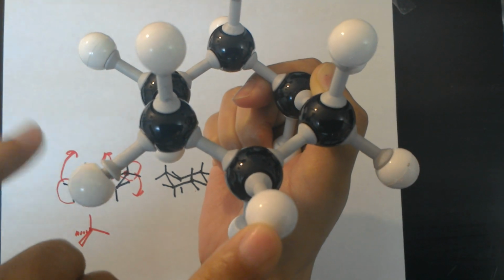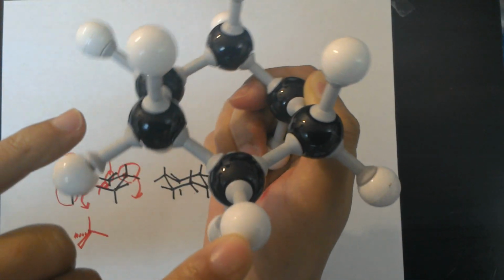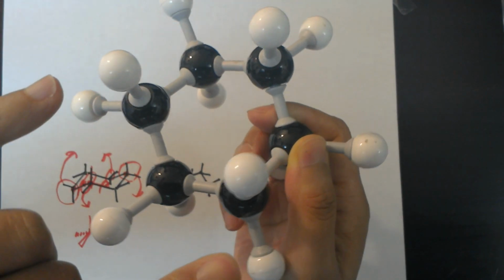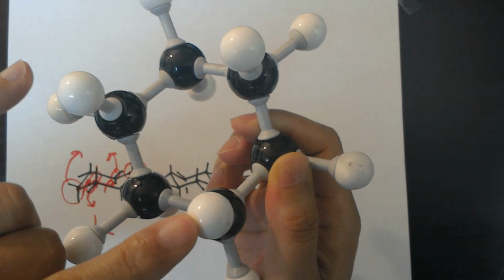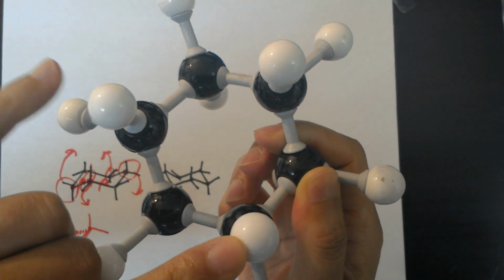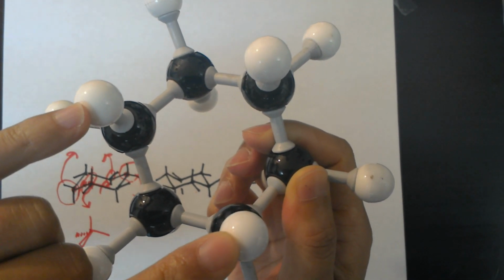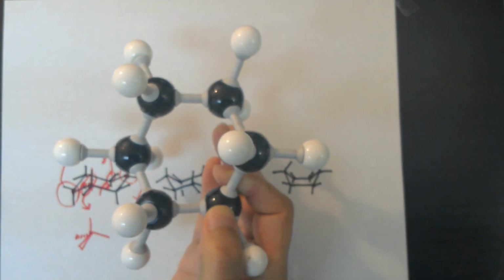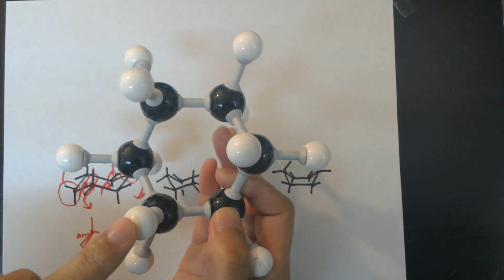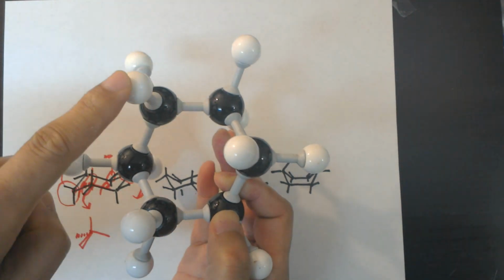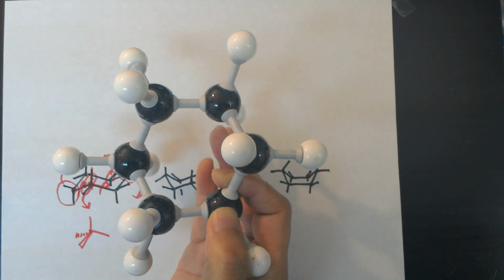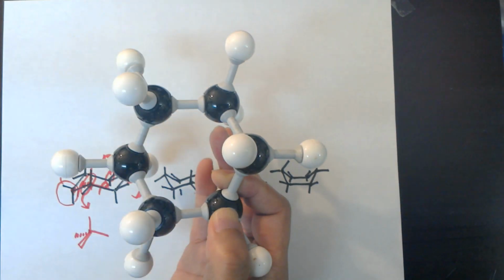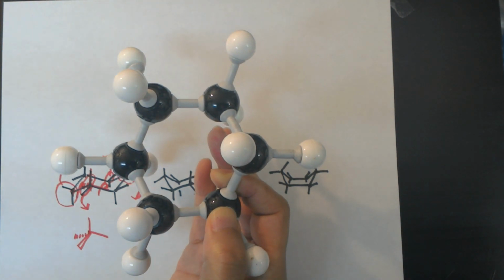Equatorial to equatorial, equatorial to axial, they're about the same distance. But that distance compared to the axial, you see, it's a little longer, right? So the axial to axial is shorter. That means if you put any significant charge, the same charge, they repel more on the axials. If you put opposite charges, then they prefer to be on the axials.